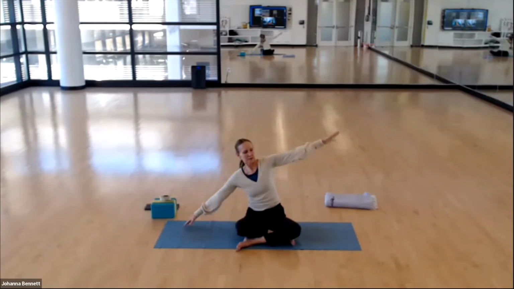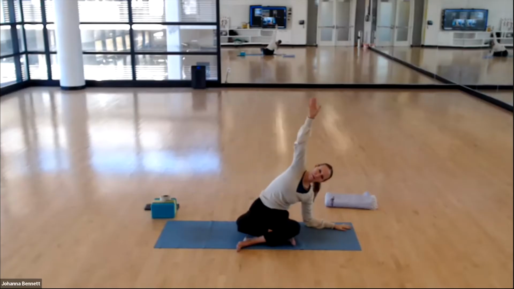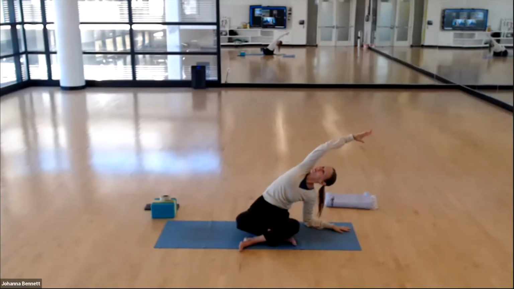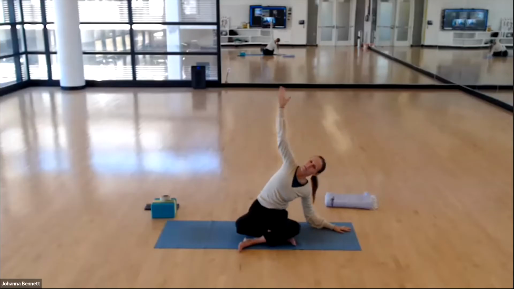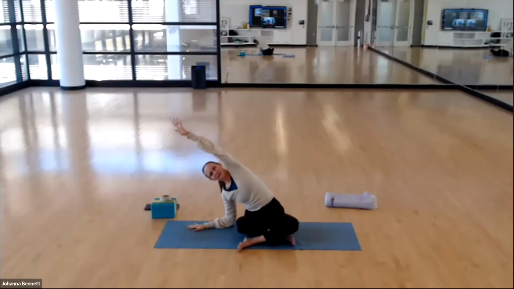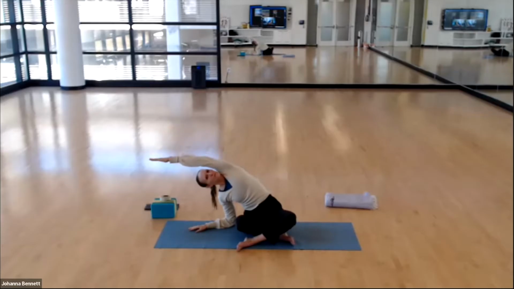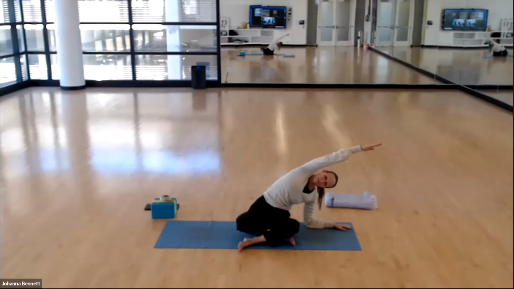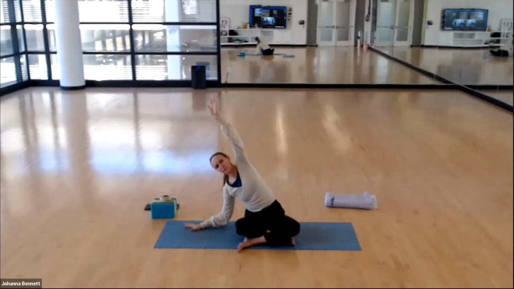Good. And then inhale, let's come up. And as you do that, squeeze your belly and let's go the other side. And turn on your waist, turn on your trunk. And let's come up again. Inhale and go the other side again. Exhale. Turn and lift. Good. And then again. Keep your lower back comfortable. And let's come up. Two more sides.